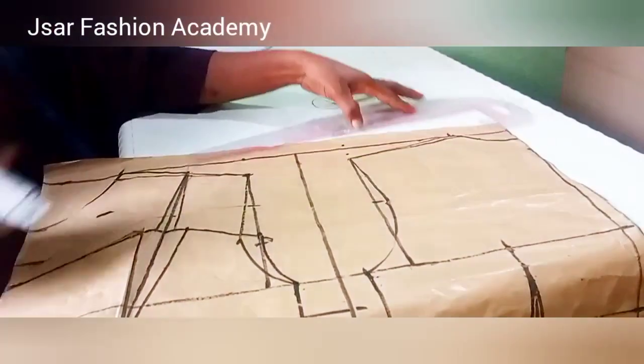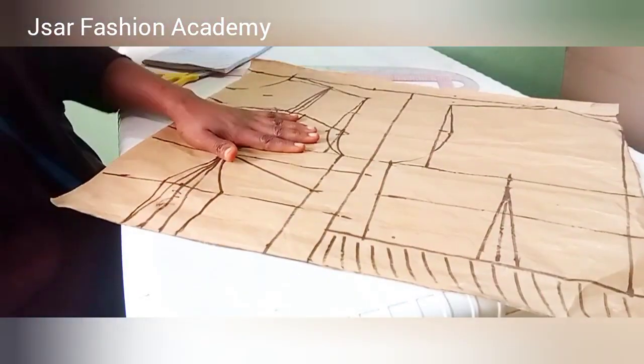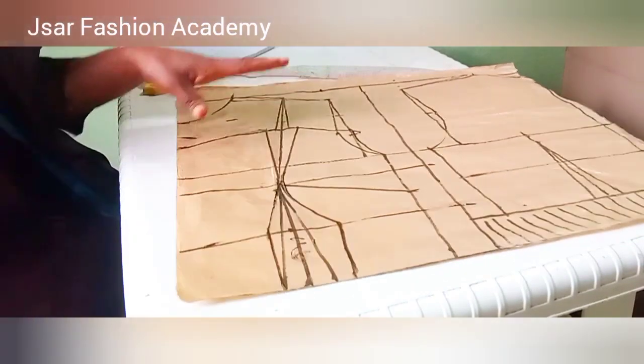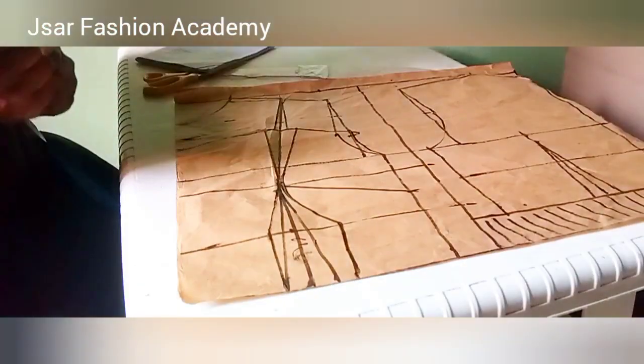So guys, we are done with altering the basic bodice pattern to a shoulder bustier with a yoke. I hope you guys enjoyed this.